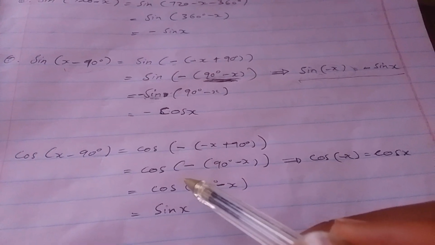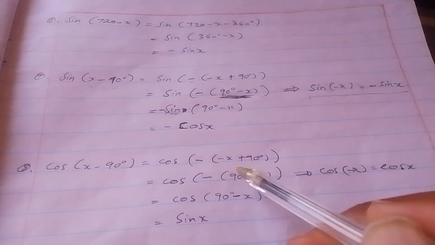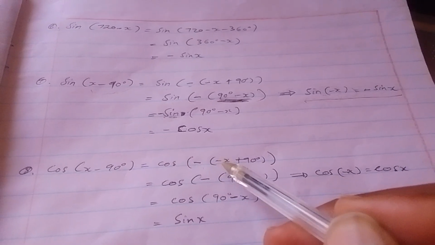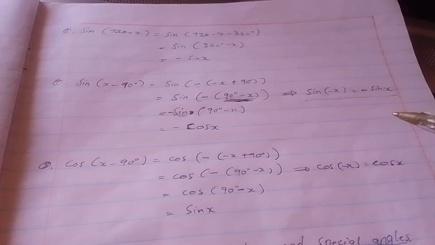Now it's cos, it's no longer sine. We're still going to do the same procedure. It's cos, take out what? Negative sine, and then into negative x plus 90 degrees. You know what I mean? We are breaking these things down backward.